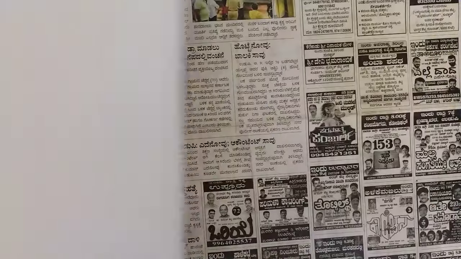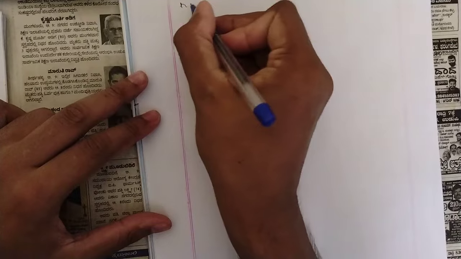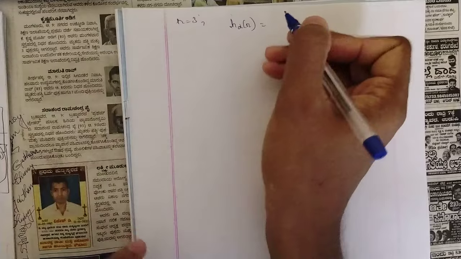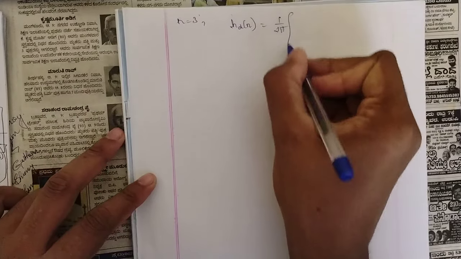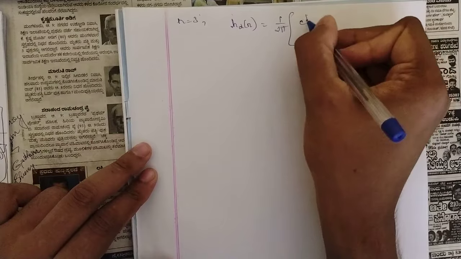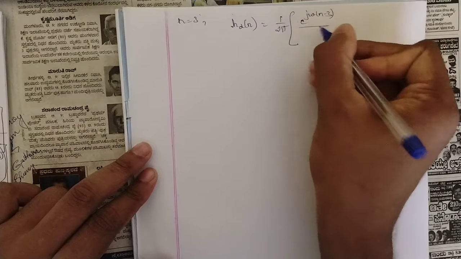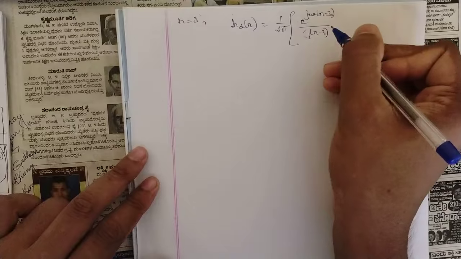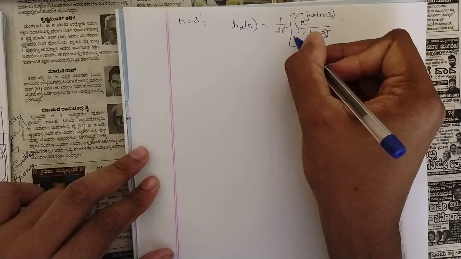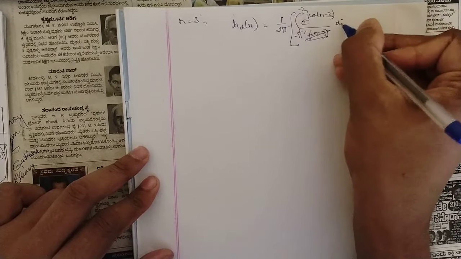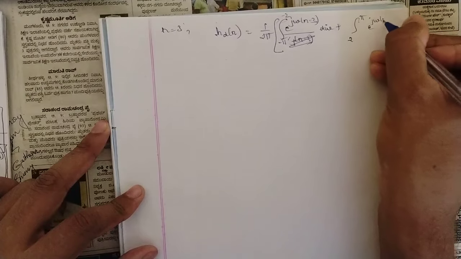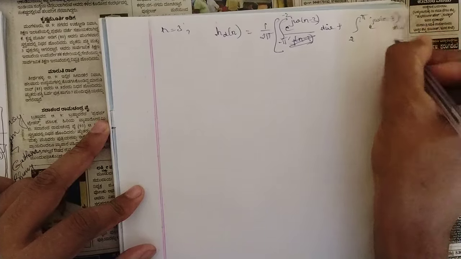Similarly, let us solve for n equal to 3 now. For n equal to 3, the value of hd of n is equal to, taking this part of the equation, 1 by 2 pi times the integral from minus pi to minus 2 of e power j omega (n minus 3) d omega, plus the integral from 2 to pi of the same thing.